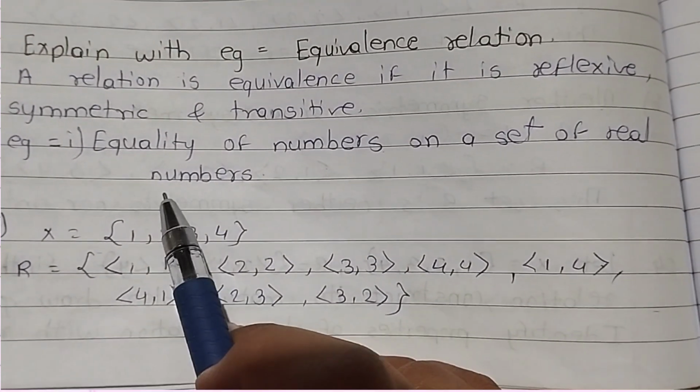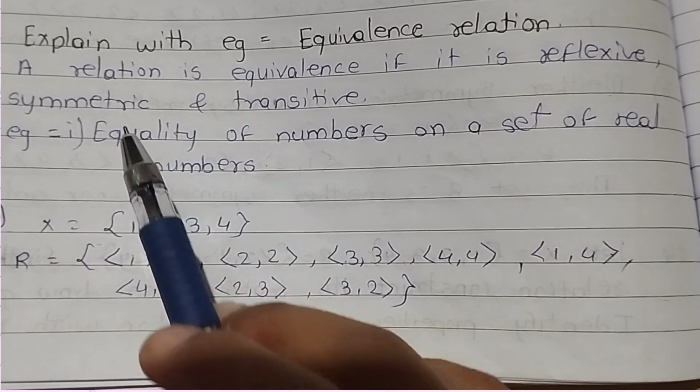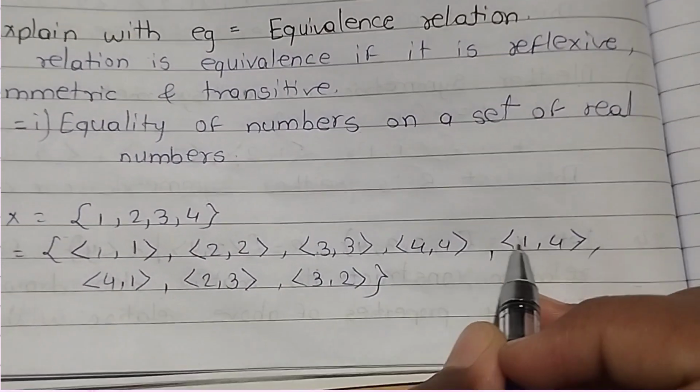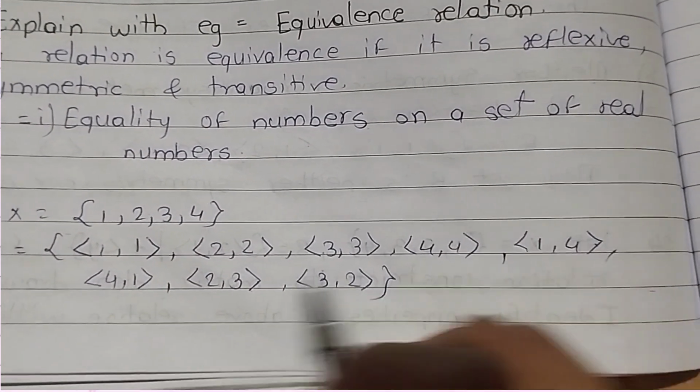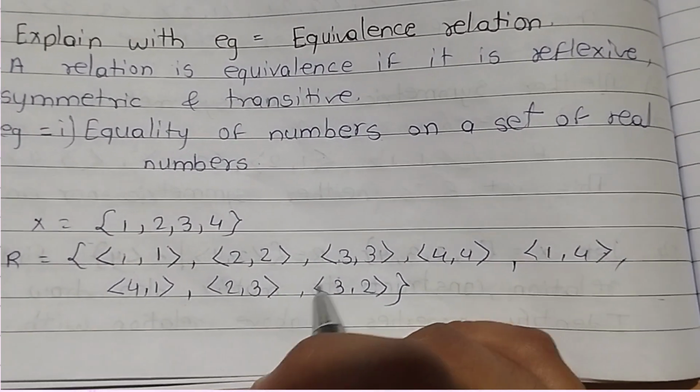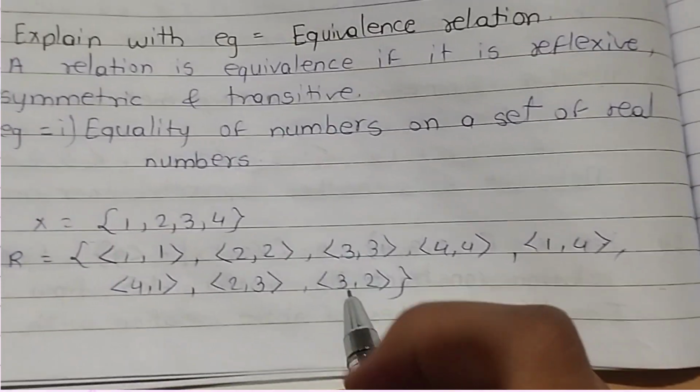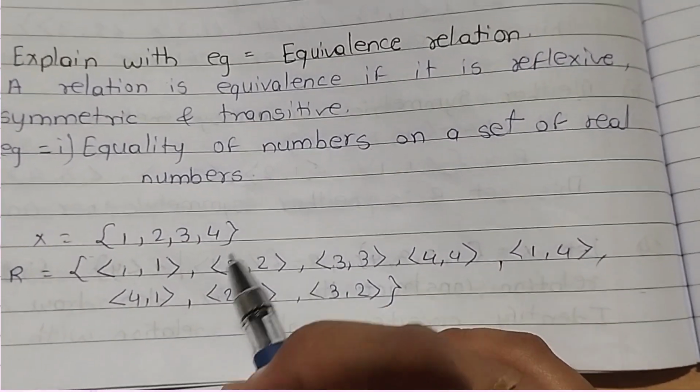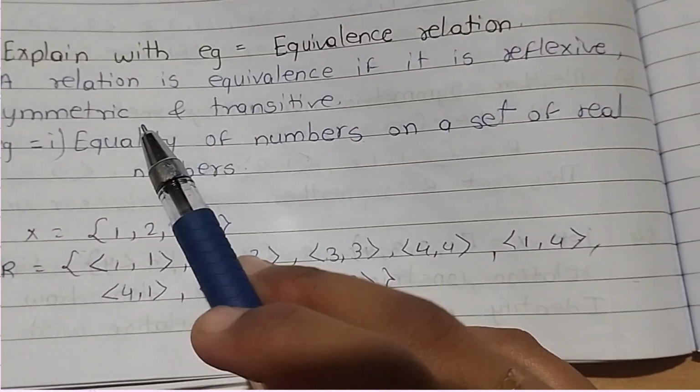Now we check for the symmetric. For the symmetric, we want that if (1,4) is present, then (4,1) is also present. So yes, present here. If (2,3) is present, then (3,2) is also wanted. So present. So all the elements follow the symmetric property also.